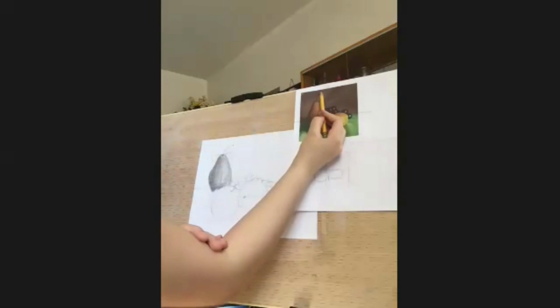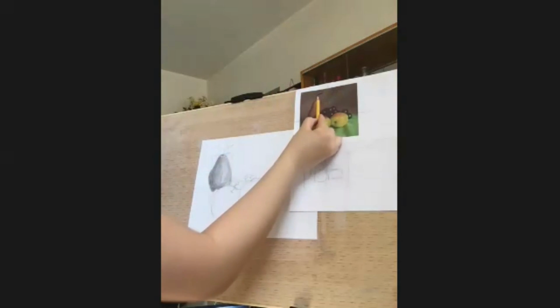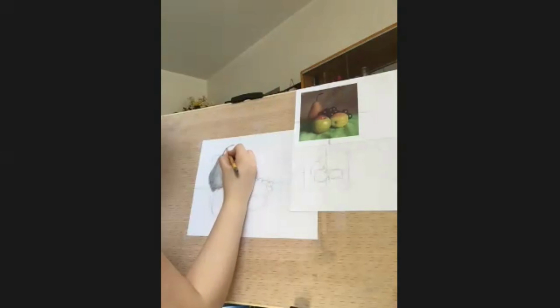Let's say for the stem, we have this part that is really dark, and then the part that's closest to the right, the right part of the stem, is a little bit lighter because the sun is hitting that part. So we have this part of the stem that is dark, and this part of the stem that is lighter. And this circular motion here, that's also light as well. So you can also use an eraser.